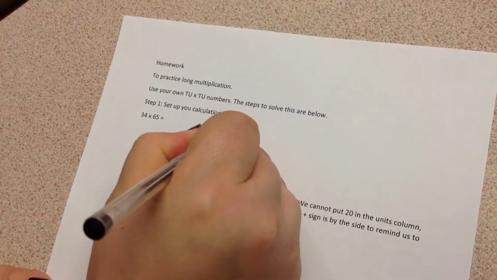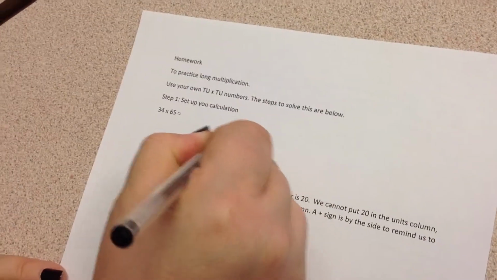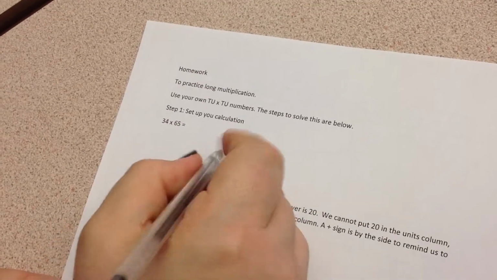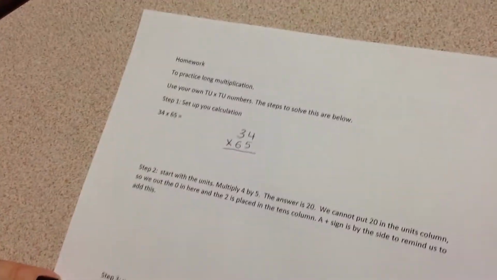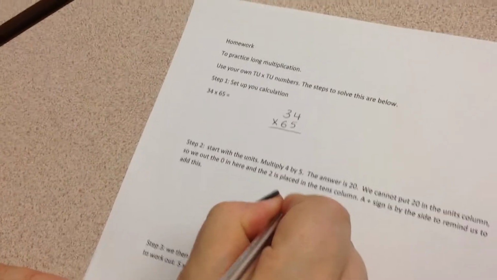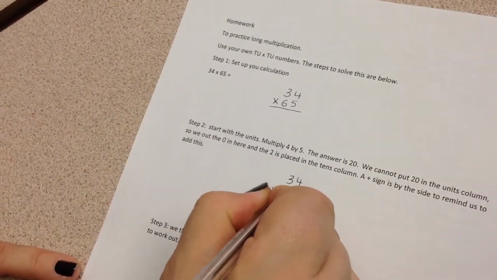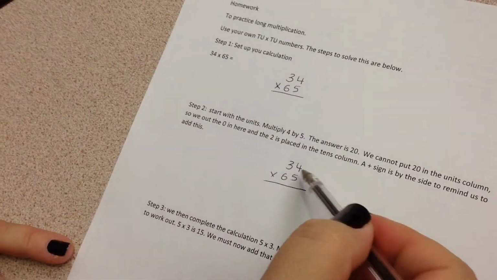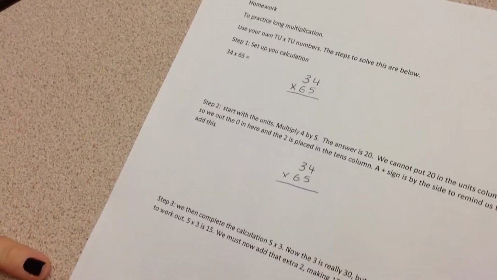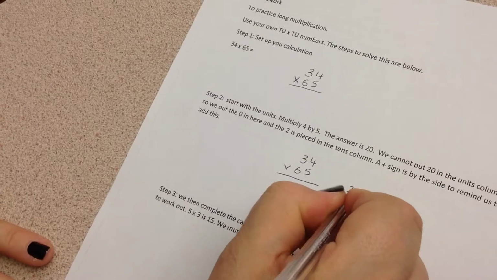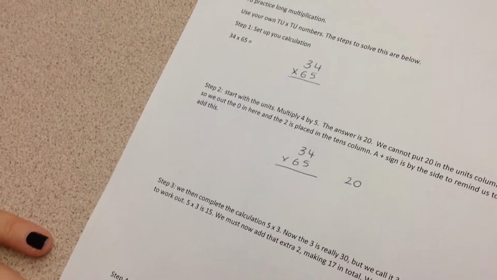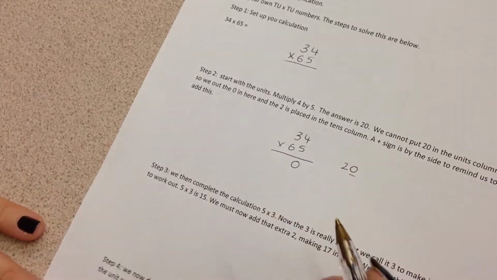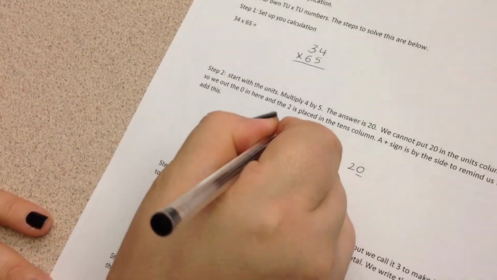So the first thing we do is we set up our calculation, just like we do with a column addition, but we've got a multiplication sign just there. We need to start with the units, and we're going to do 4 times 5. Now 4 times 5 is 20, and so we can't write this in our units column. We need to put the 0 here, and we need to carry the 2 up here.